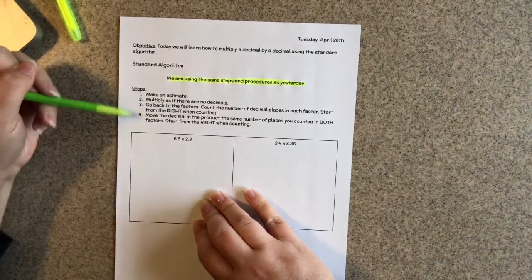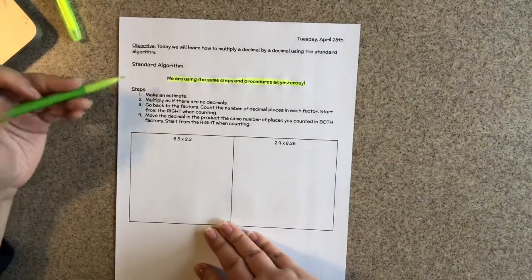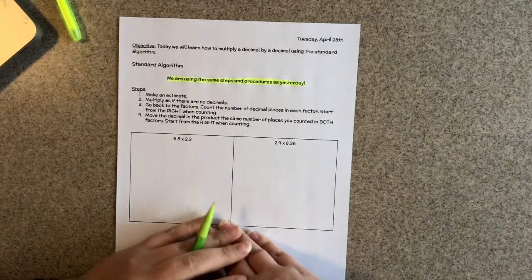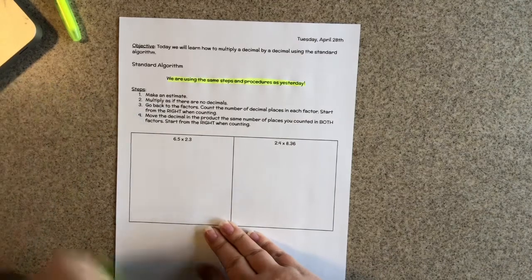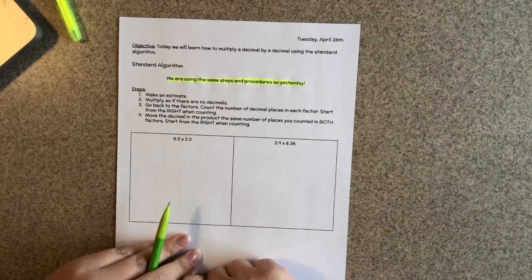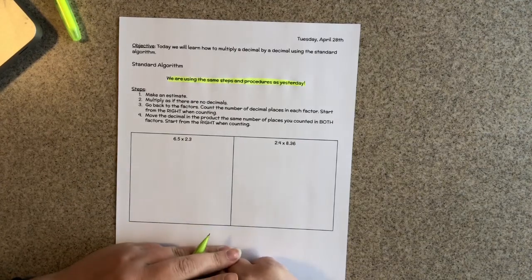Before we begin, let's read our steps again. Step number 1, make an estimate. Step number 2, multiply as if there are no decimals in the problem. Step number 3, go back to the factors. Count the number of decimal places in each factor. Start from the right when counting. Step number 4, move the decimal in the product the same number of places you counted in both factors. Start from the right when counting.